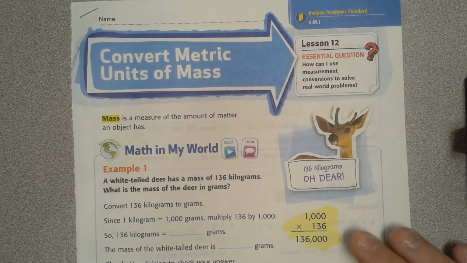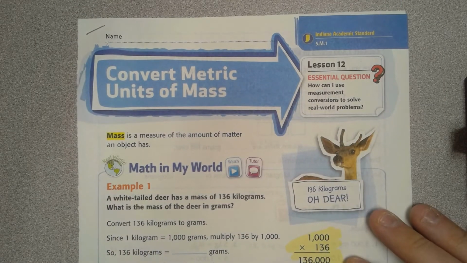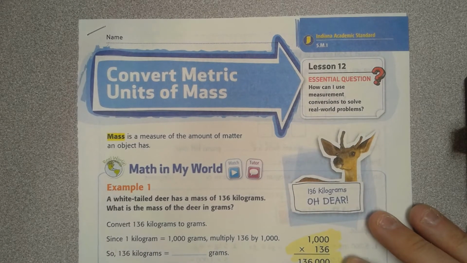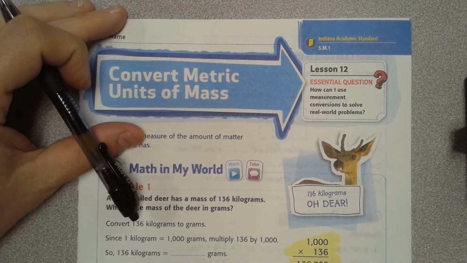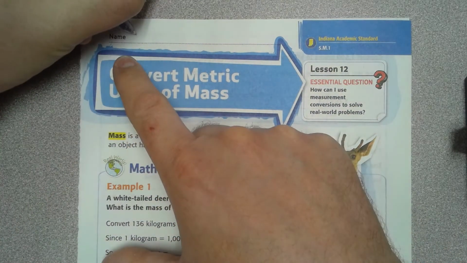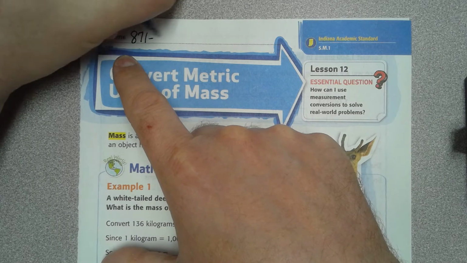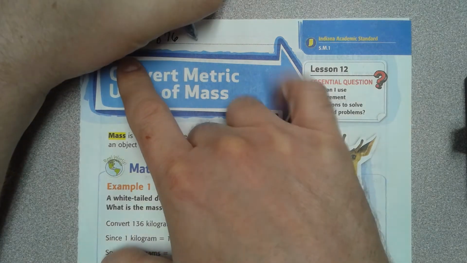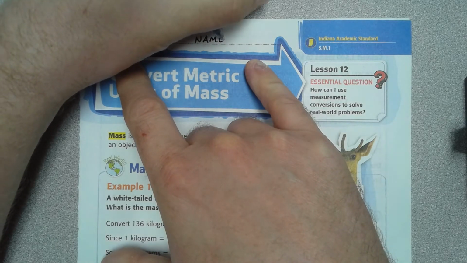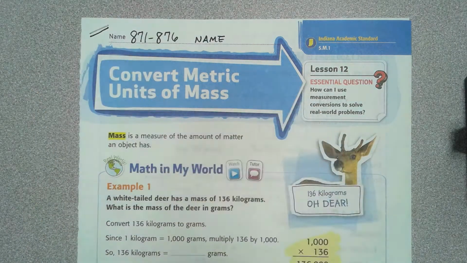Today, we're going to be going to chapter 11, lesson 12, as you can see right here, convert metric units of mass. The pages you're going to tear out are 871 to 876. Put your name at the top of it right here. And of course, when you're done, you'll be putting a staple up there.